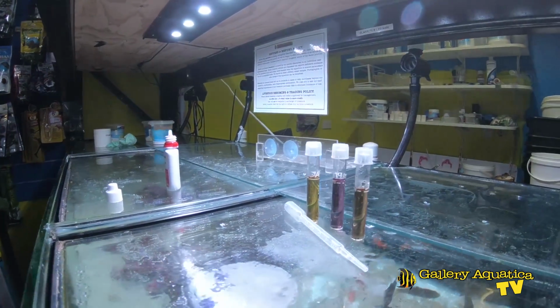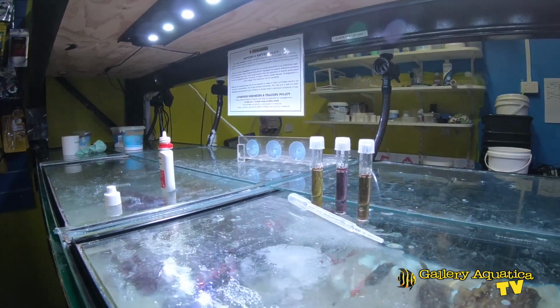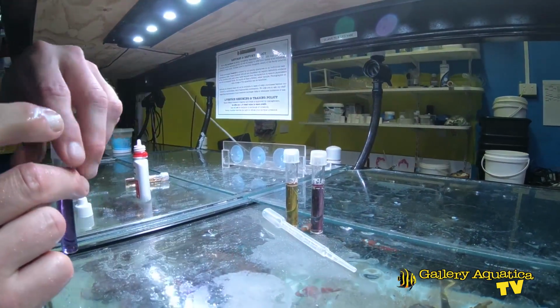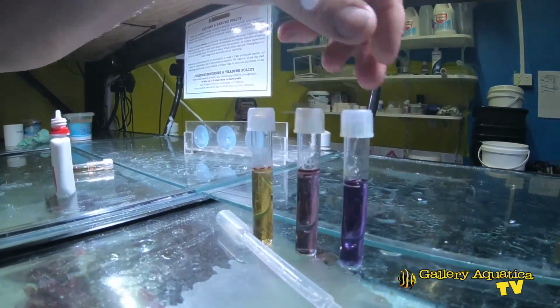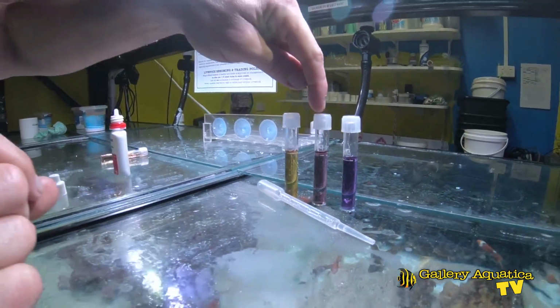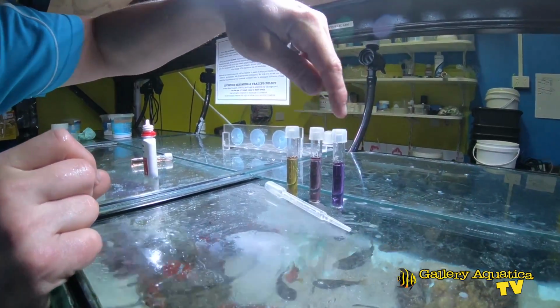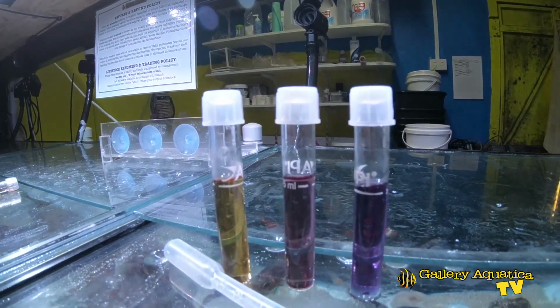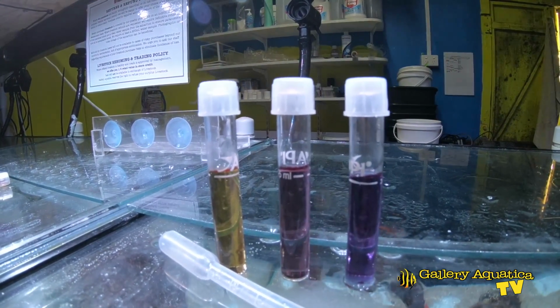This looks a little bit closer. Okay. So we've actually well overshot the pH. So this is what we're aiming for. The more sort of pinky purple it goes, the higher the pH. So what I'll probably do is dilute this back with some more RO.